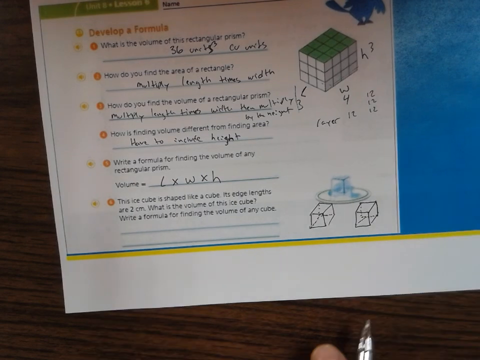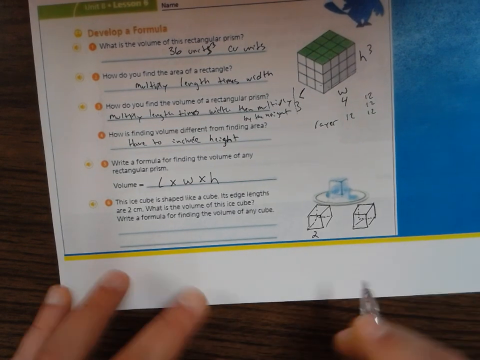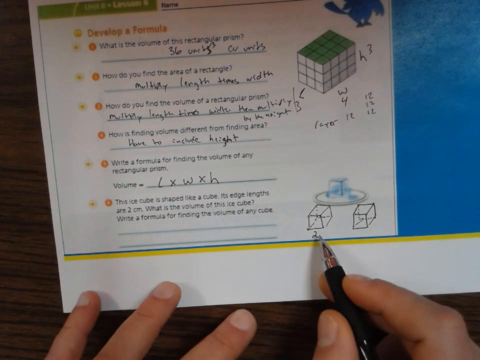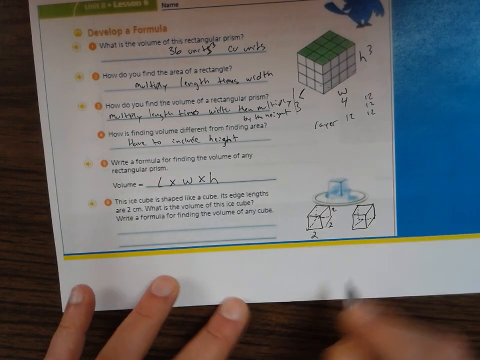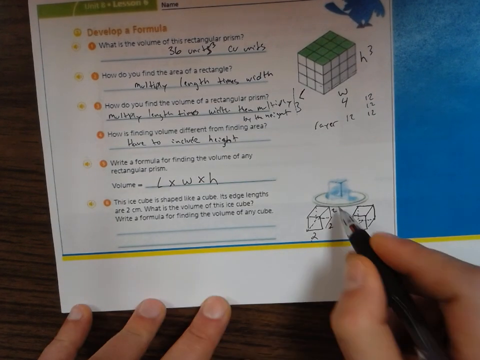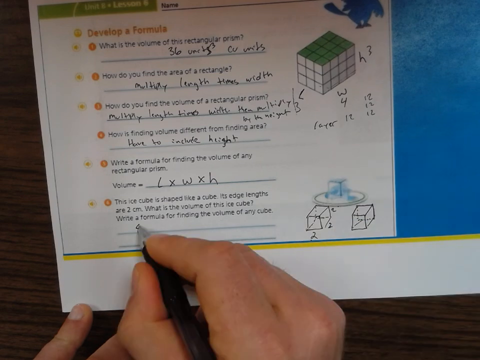What is the volume of this cube if every side is 2? Now they're only going to give you one measurement because that's all you need in a cube. They're all going to be 2 because it's a cube. So the volume of this cube, if it was 2 by 2 by 2, well, 2 times 2 is 4, times 2 is 8, so it'll be 8 centimeters. Don't forget the cubed part on there.